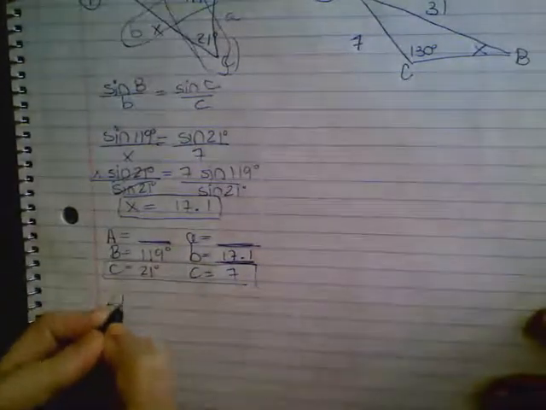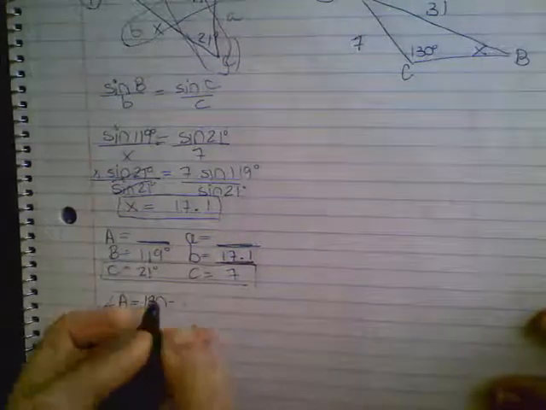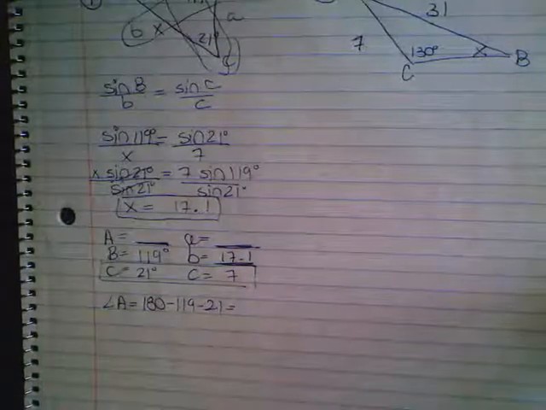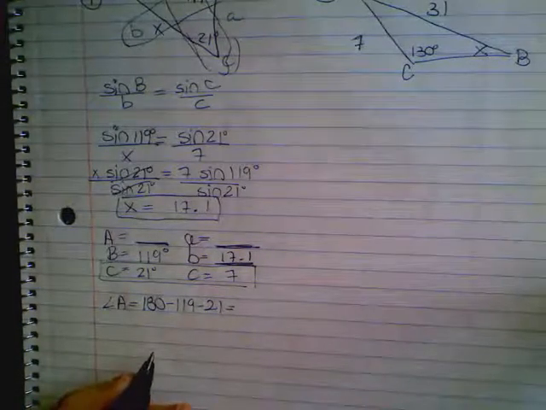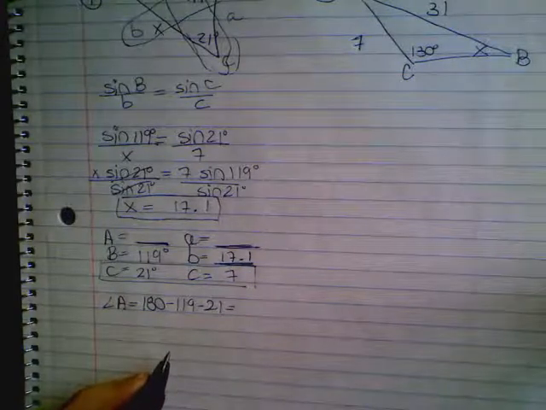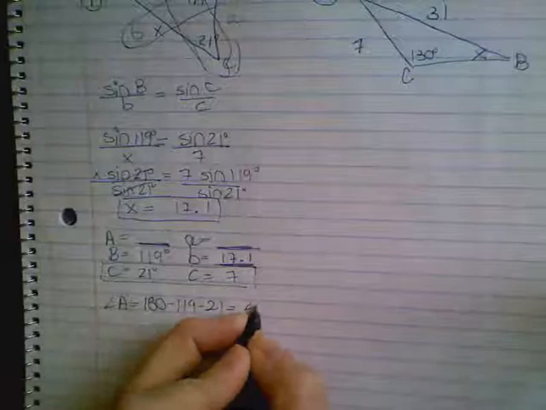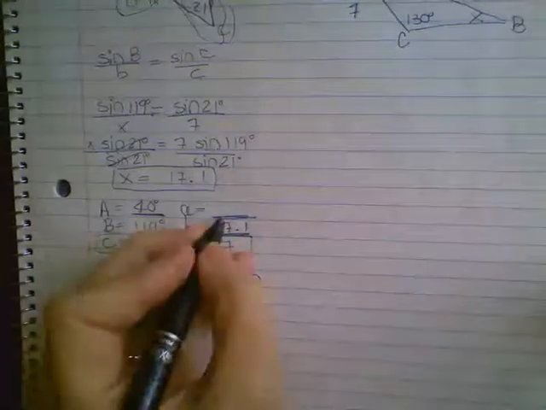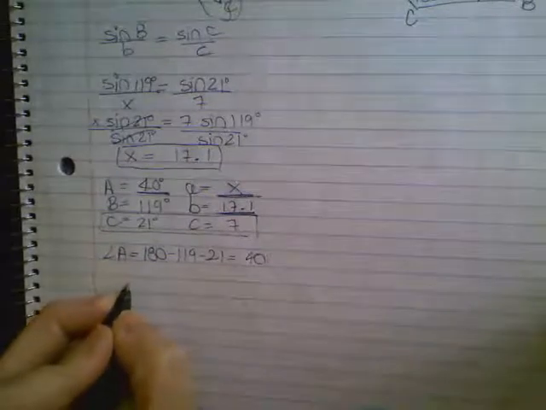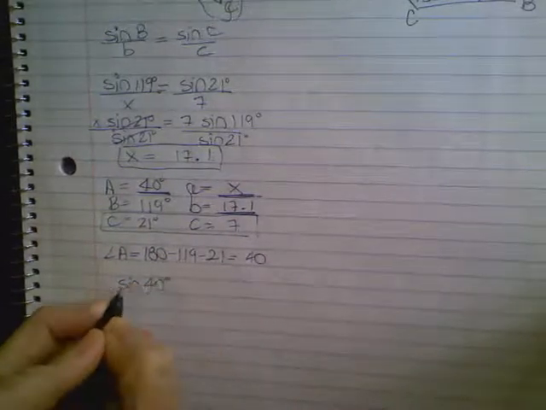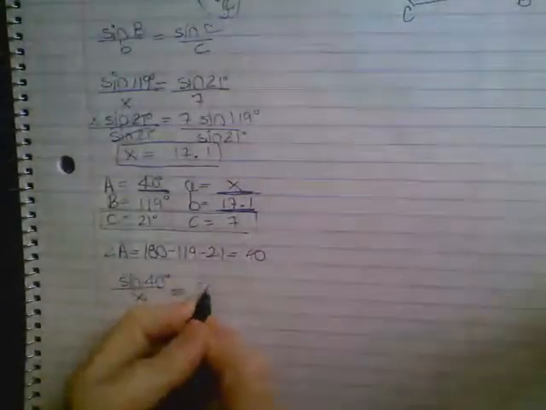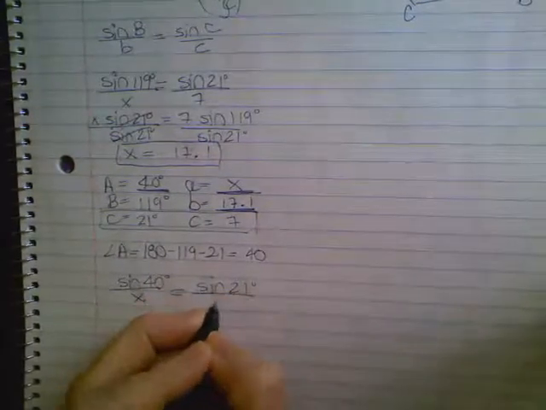So first, to find angle A, I'm going to subtract the two angles. So 180 degrees minus 119 minus 21. So angle A is 40 degrees, okay? So I'm going to make this into an x. So I'm looking for sine of 40 degrees divided by x is equal to sine of 21 degrees divided by 7.